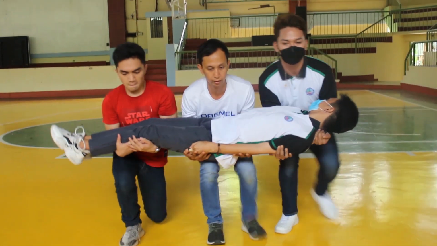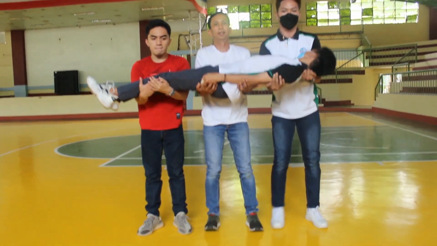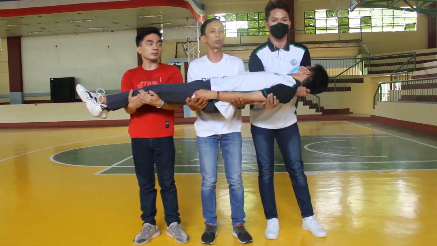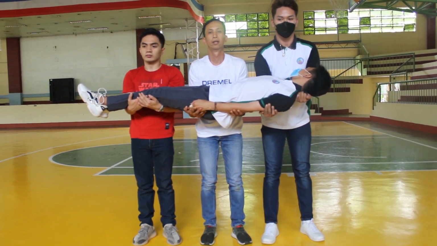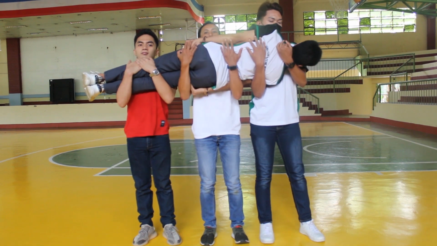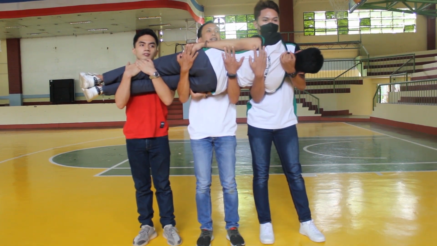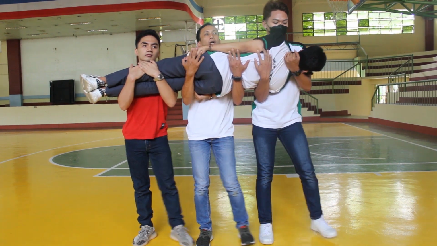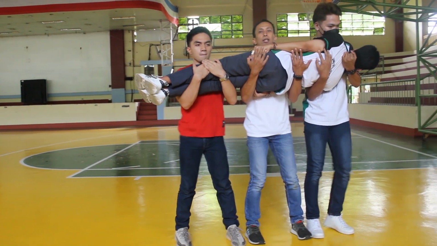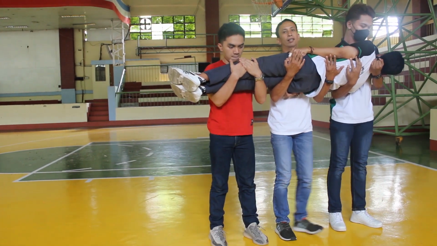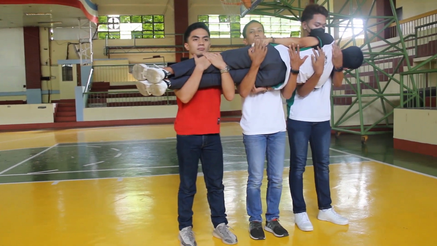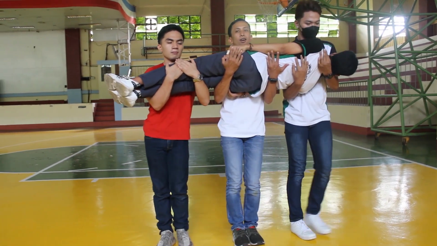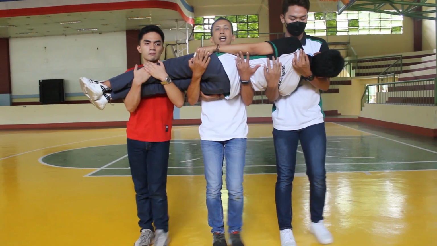Ready, squat and lift. Okay, so with this position, we are going to clip the victim closer to our body. Ready, clip. And then after this, pwede na kaming lumakad. Left first and go. Left close, left close, left close, left stop. Okay, so going back, right, ready, and right, close, right, close, right, close, right, stop.